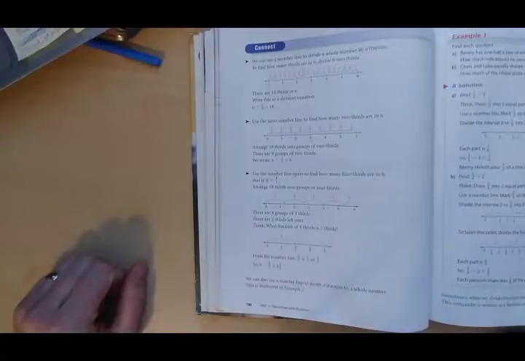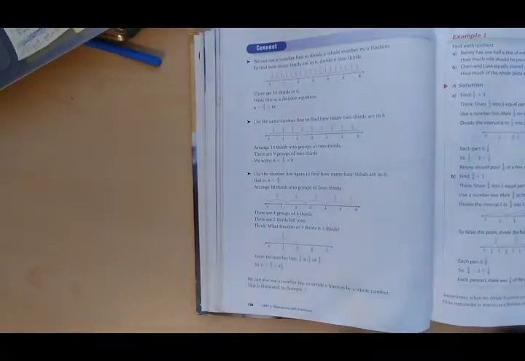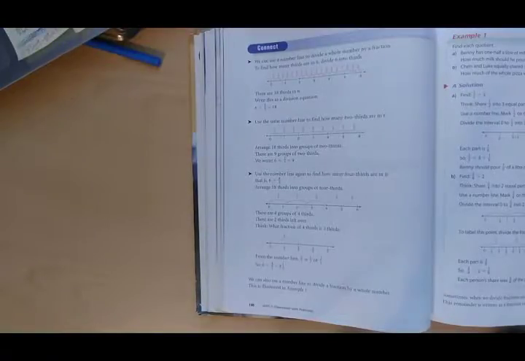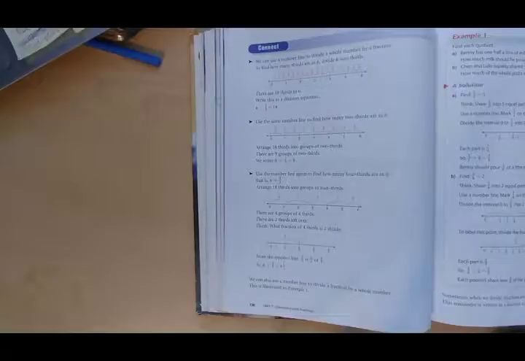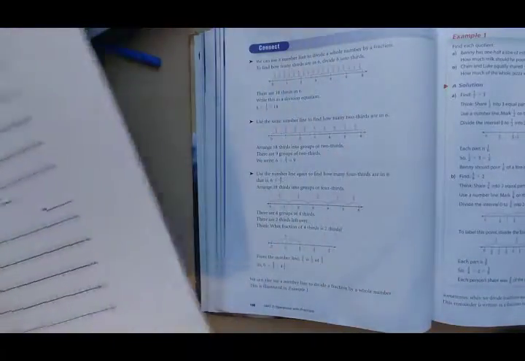How many of you hate number lines? How many of you once hated number lines, but they are no longer your enemy? In some cases. Well, yeah, in some cases. I like the honesty. All right.